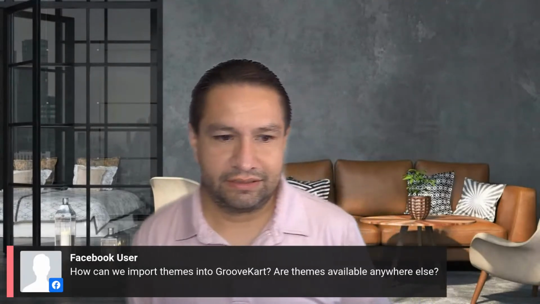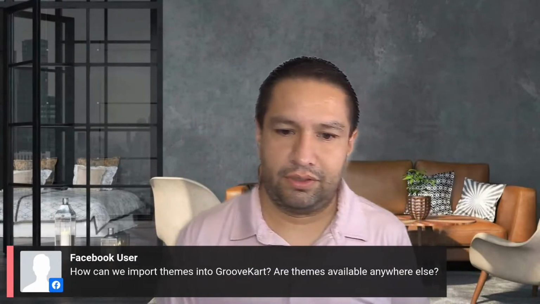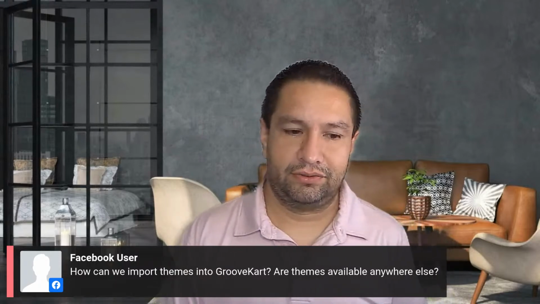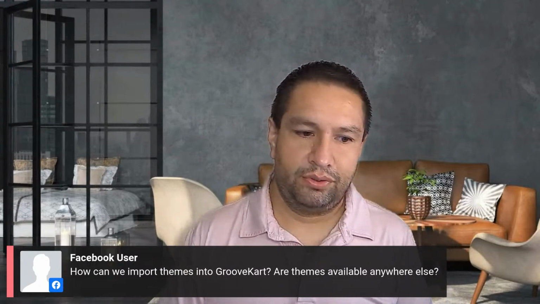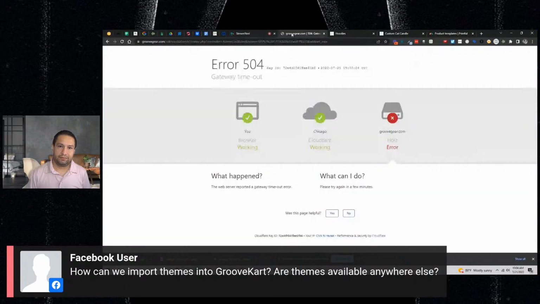All right, so it says, how can we import themes into GrooveKart? Are themes available anywhere else? So let me show you where this is done.